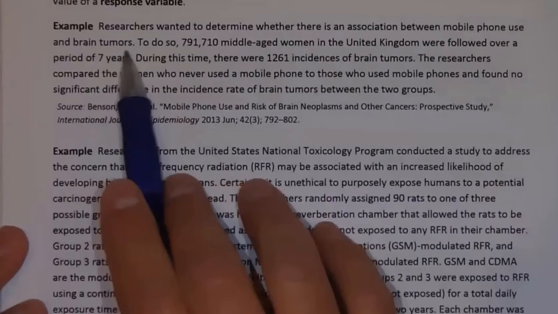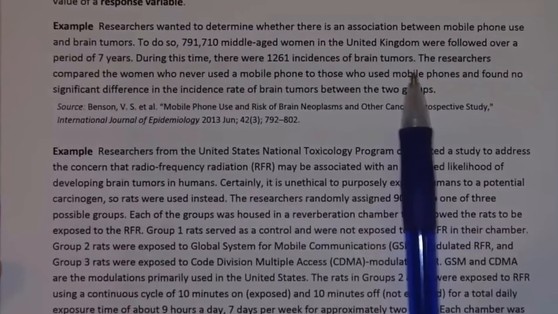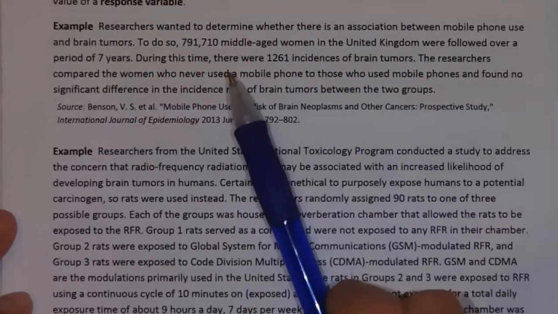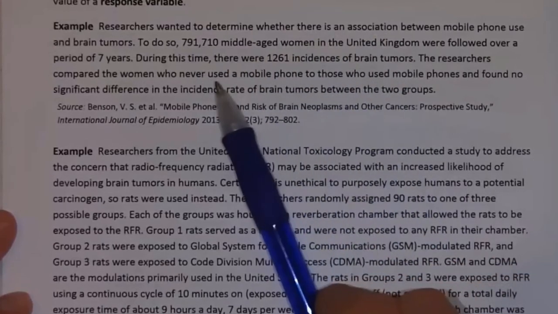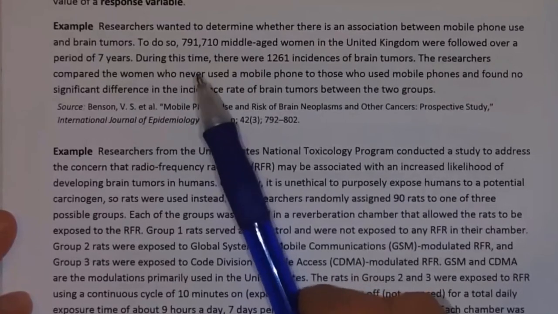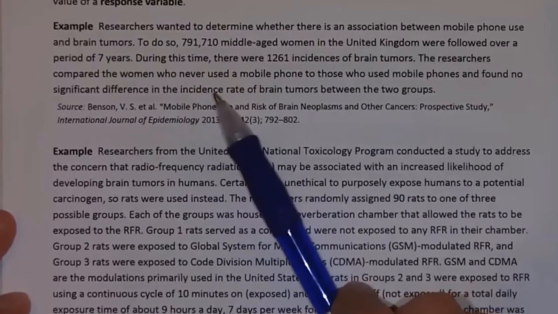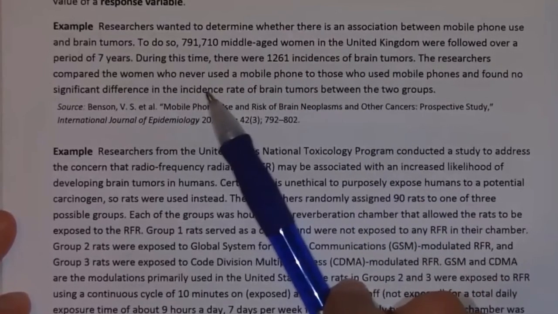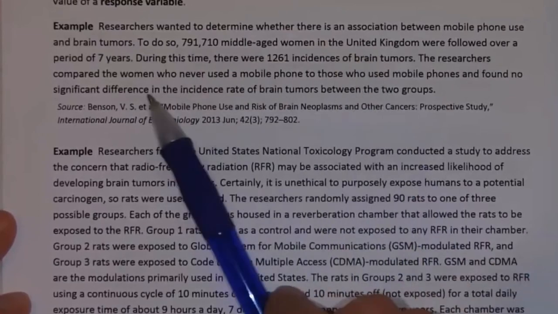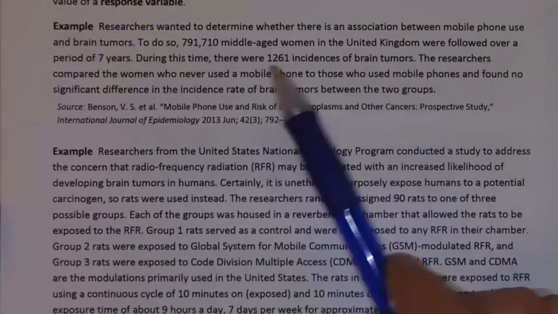So again, what they're doing in this particular research is trying to determine if there is a relationship between cell phone use and brain tumors. In that scenario, cell phone use is the explanatory variable, and the incidence of brain tumors is the response variable. They're trying to say, if a person uses a cell phone more, are they more likely to get brain tumors than if they use a cell phone less? Now, in this research, they determined that there was no relationship between the two, but that's the scenario.